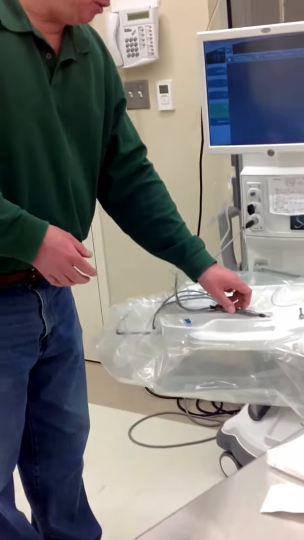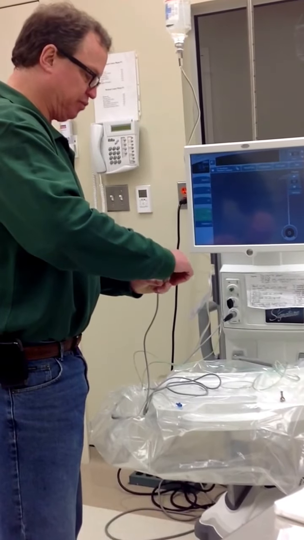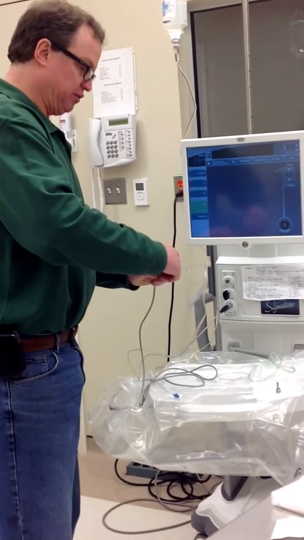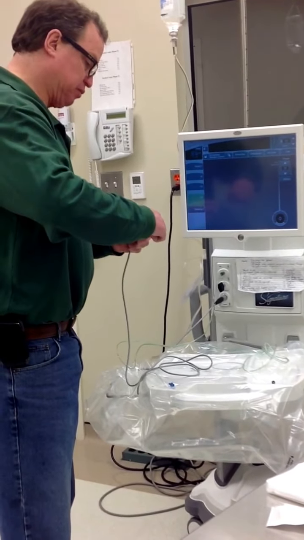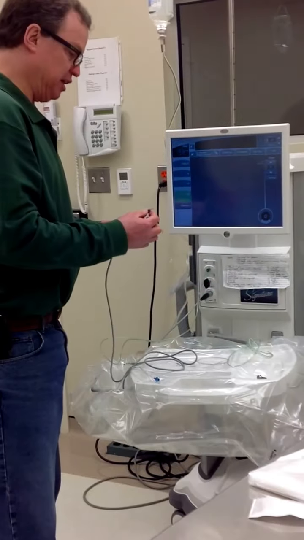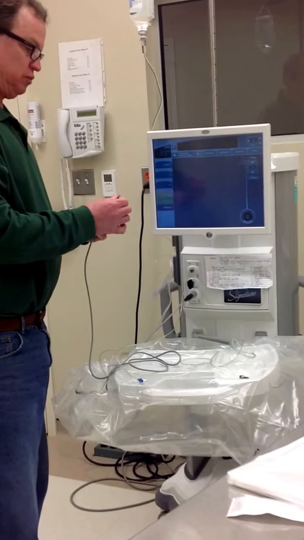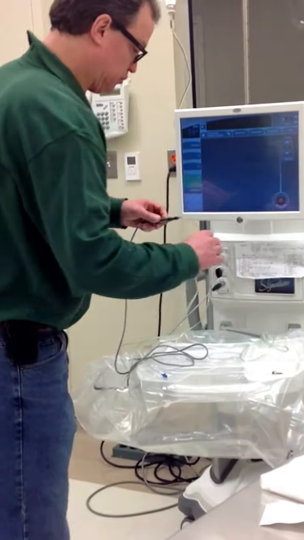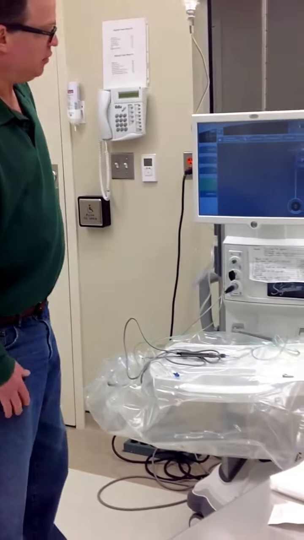So, now that we've detached this, what we're going to do is we're going to take off the sleeve, loosen up the phaco tip, we put the sleeve back on. Do you have to prime tune or anything? Well, I'm going to show you. Okay.